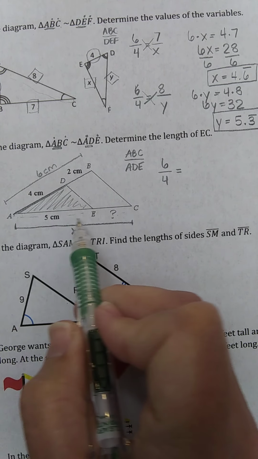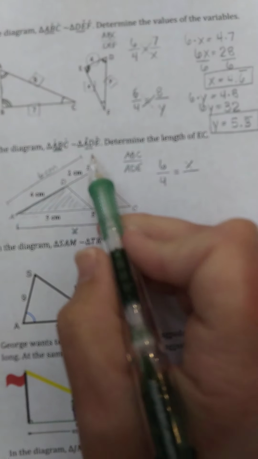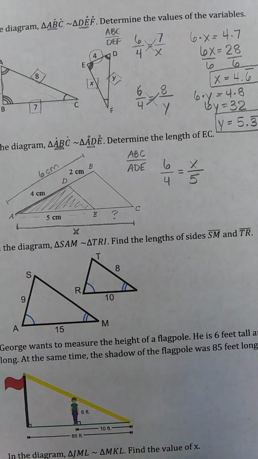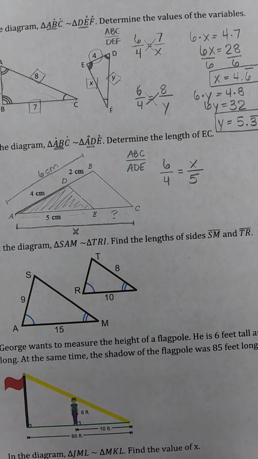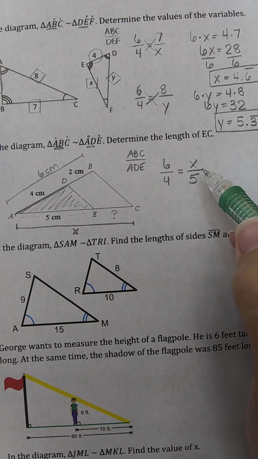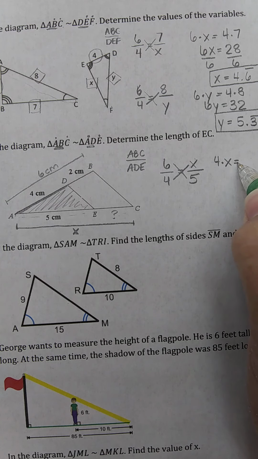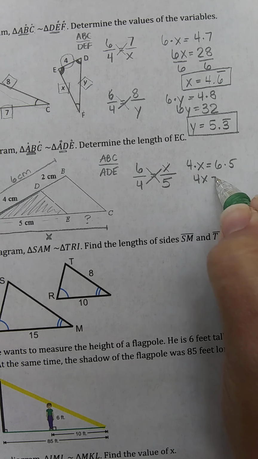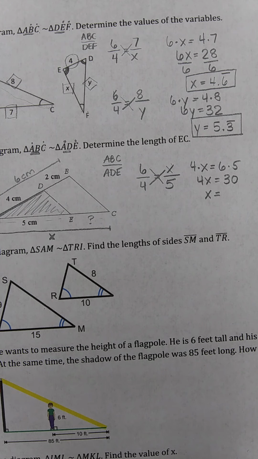Now, I was looking for AB, that's my X, and what I have is AE, which is 5. Make sure you're using the sides that we marked as what we needed. That's why I underline and make those little dots, so I can make sure I'm using the correct pair of sides together. Then we'll use our cross products. So 4 times x is going to equal 6 times 5. So 4x equals 30. And then we are going to divide by 4. And we get a nice decimal this time.